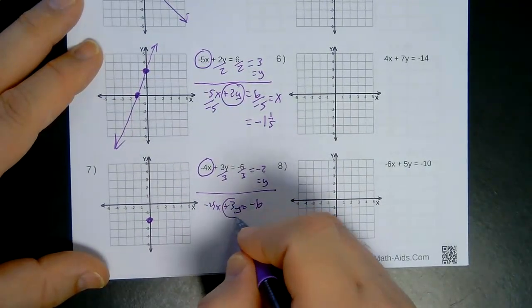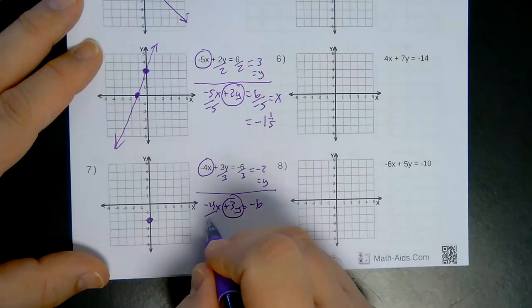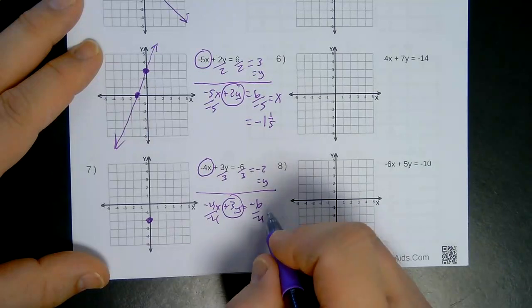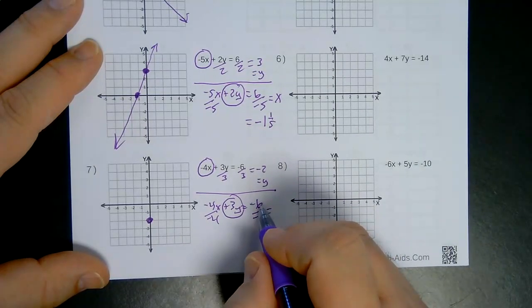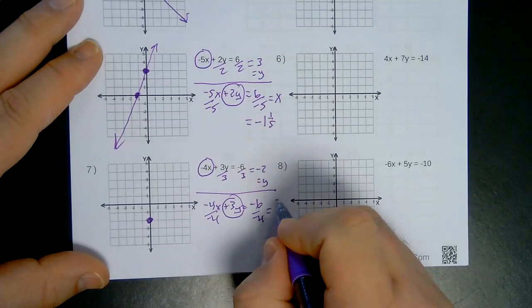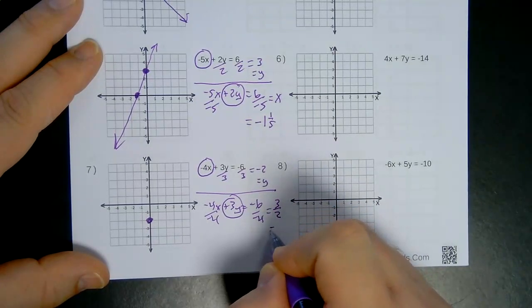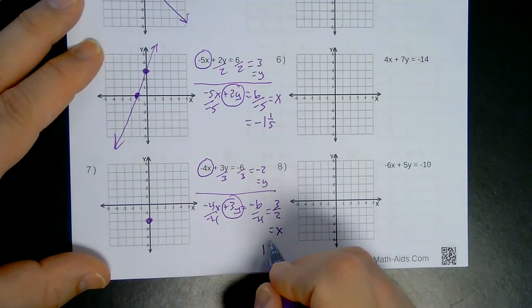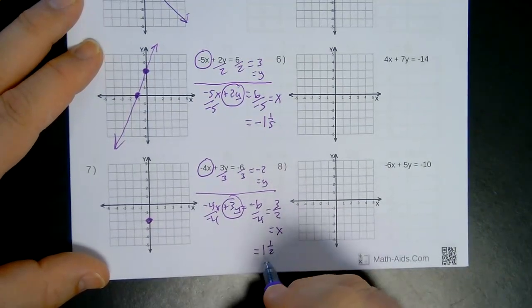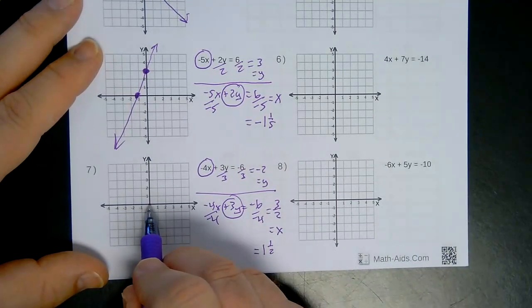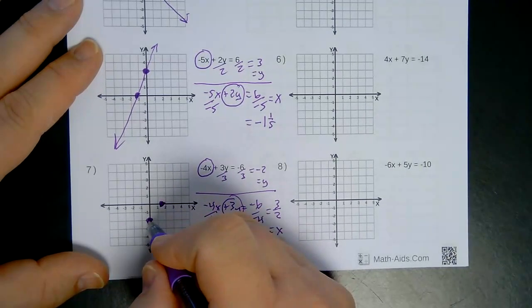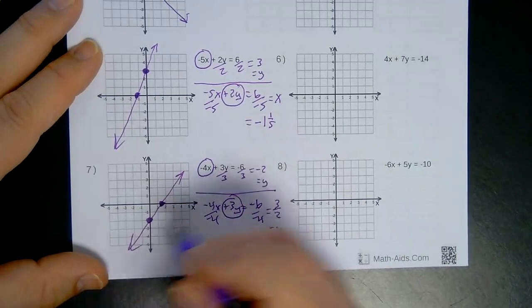And now we let the y part be 0. Divide both sides by negative 4. Be careful here, a negative over negative is positive. And if I reduce 6 over 4, I get 3 over 2. Again, that equals the x value. And let's see, 2 goes into 3 once with 1 left over. So my x is 1.5. So y is 0, x is 1 and a little bit more, somewhere between 1 and 2. Put your dot down and draw your line across.